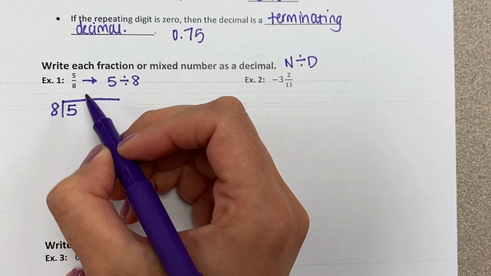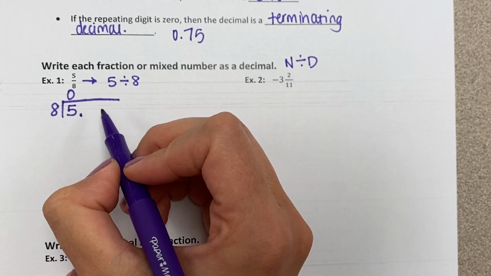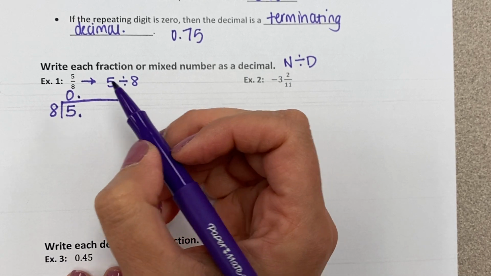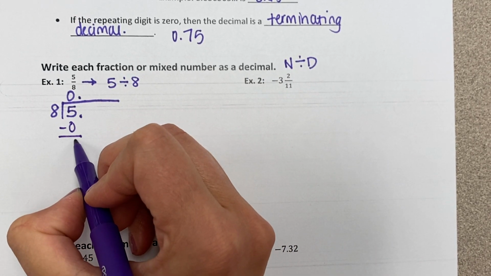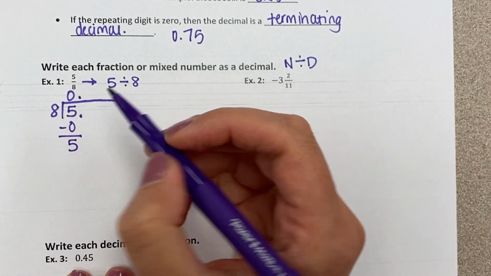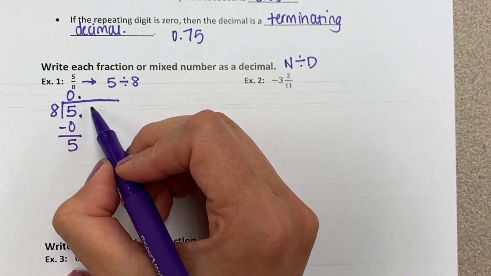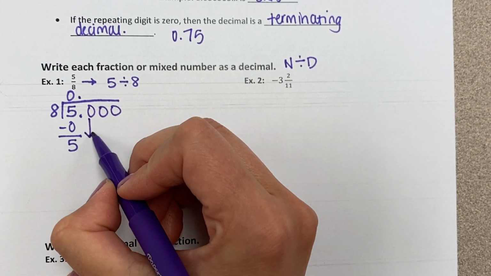Now 8 goes into 5 0 times. Remember, the decimal's right here. If we have the decimal here, we have to put it up on top in the exact same spot. So 0 times 8 is 0. We subtract that, we get 5. Now I need to bring more numbers down because we can't have a remainder with decimals. So I'm going to put some zeros here.